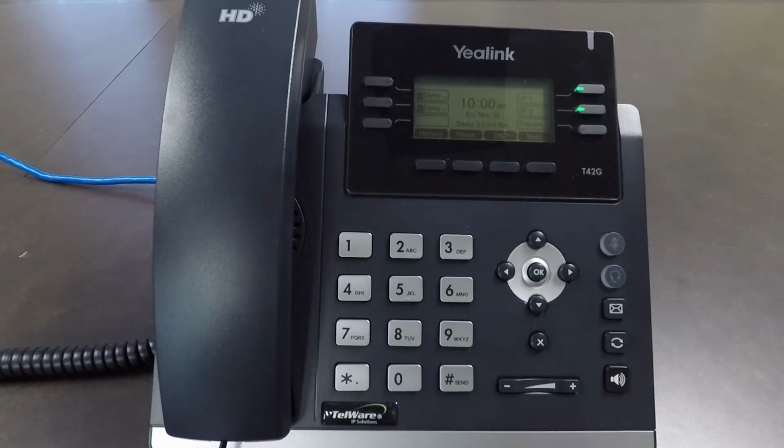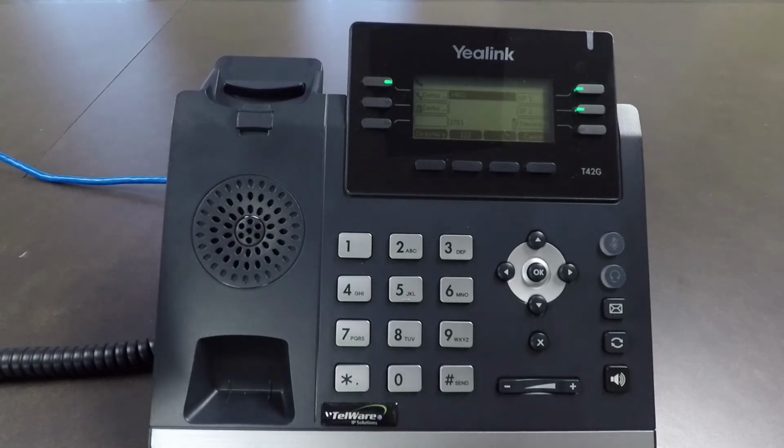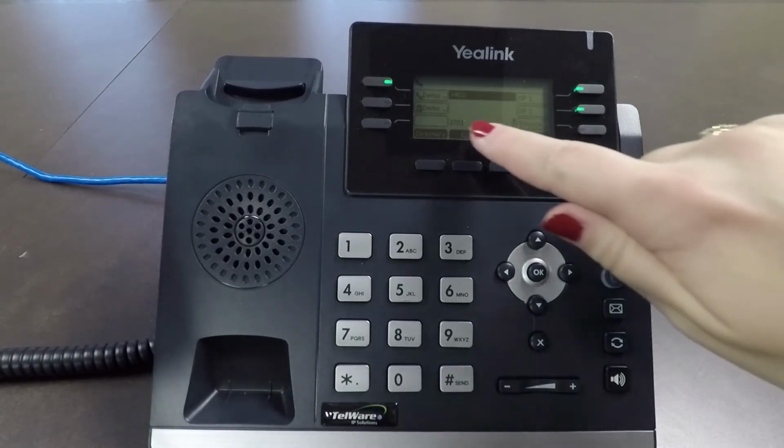Let's practice a call. First off, if you are having a hard time remembering your own phone's extension, simply lift the handset and your extension will appear in the bottom center of your phone.